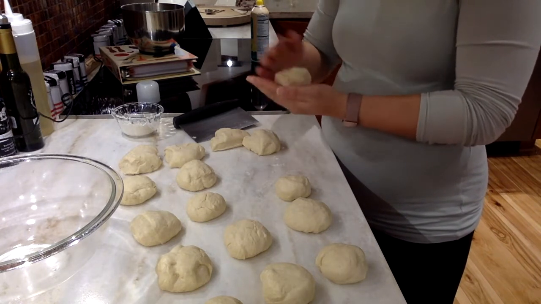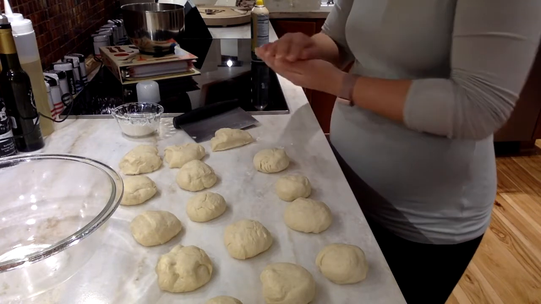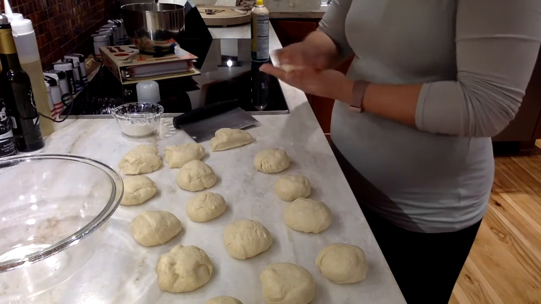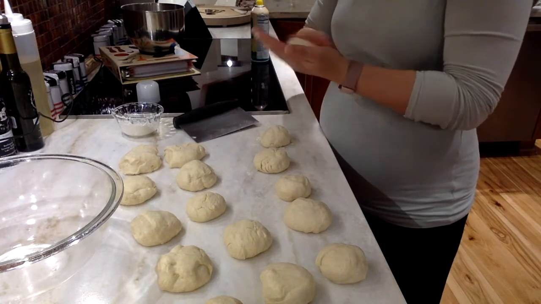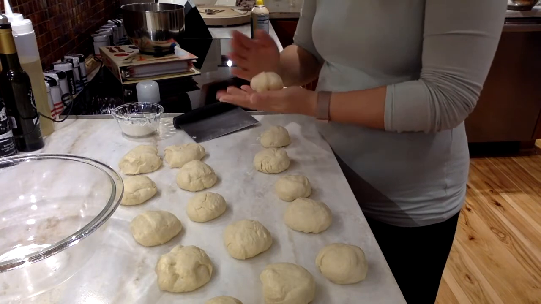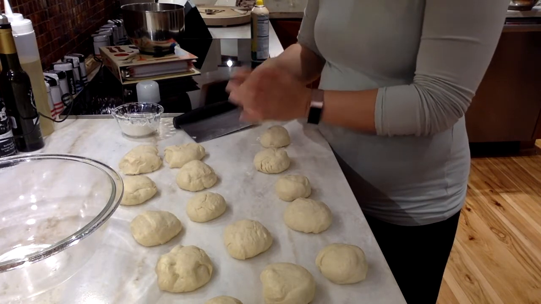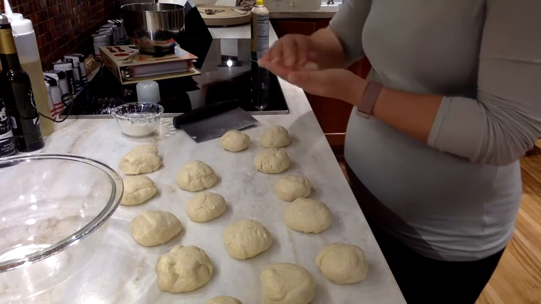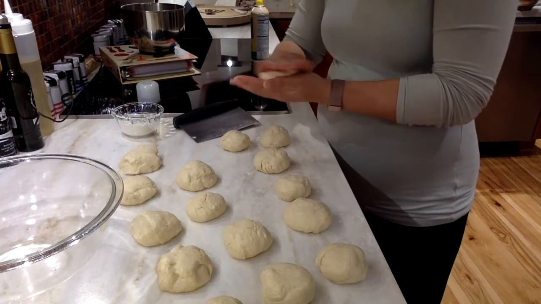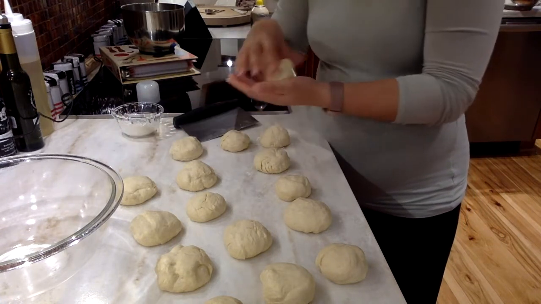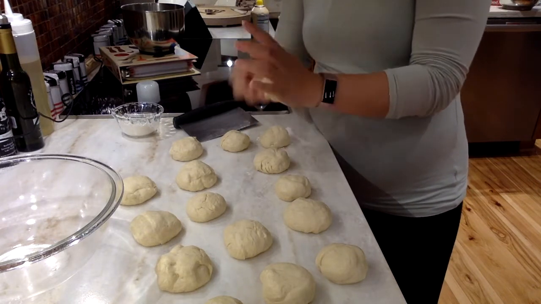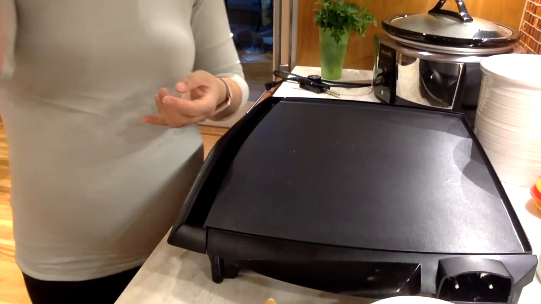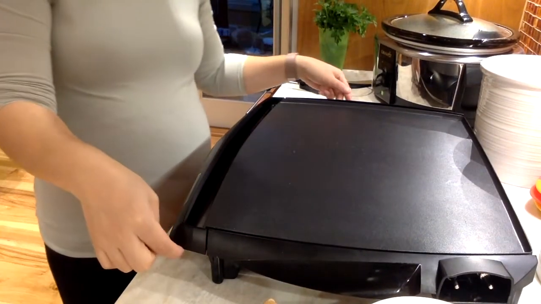All right, so rolling these all into balls. I have a fairly large griddle, so I think I might be able to fit most of these onto it at once, which will be fantastic because then I can cook them all at once. As I roll these all in, I'm going to scooch my way over. I think I've shown you this before in previous demonstrations, but here is my griddle.